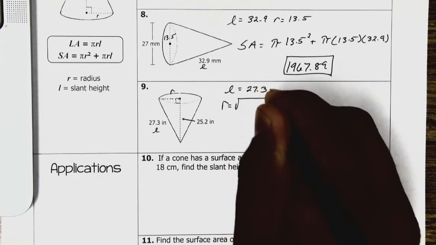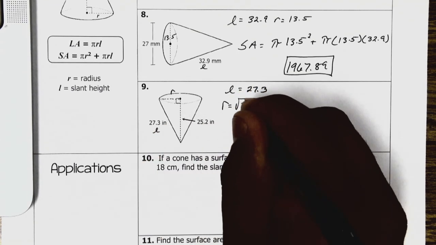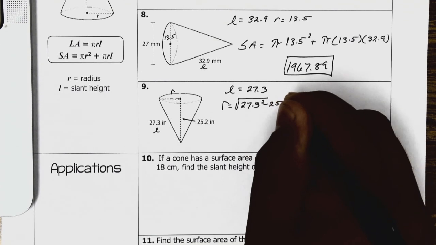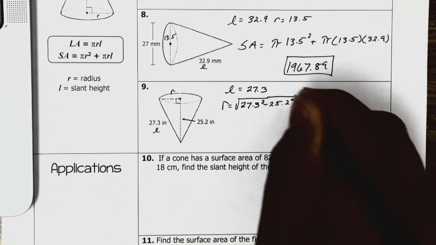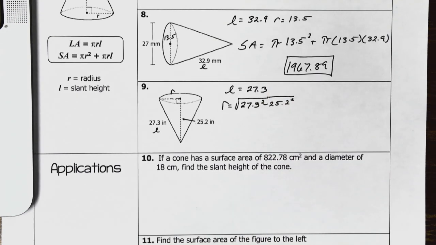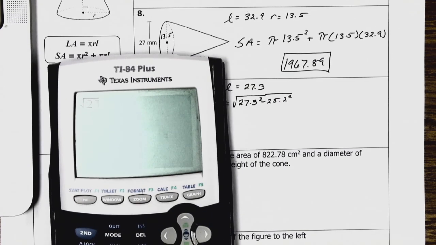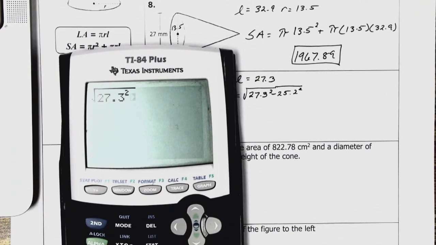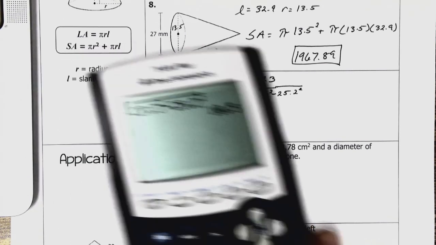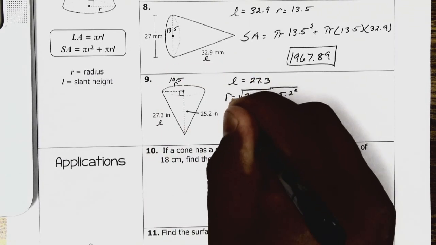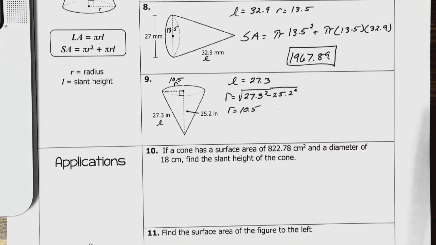So it's going to be the square root of the hypotenuse, which is 27.3 squared, minus 25.2 squared. So square root of 27.3 squared minus 25.2 squared. That gives me 10.5. So this measure right here is 10.5. So R is 10.5. And now I can do my formula.